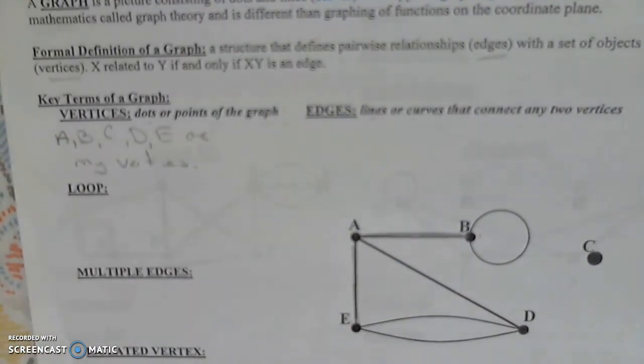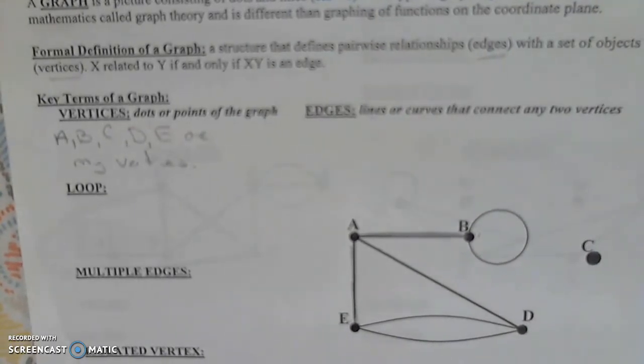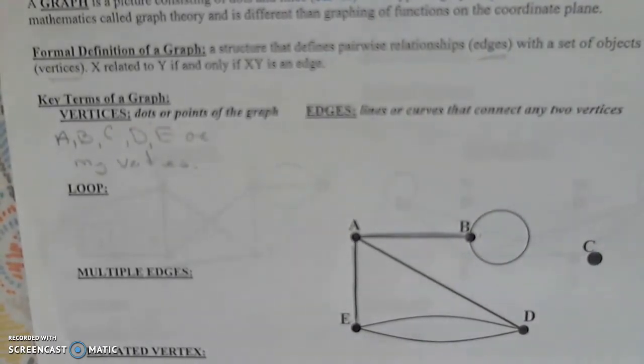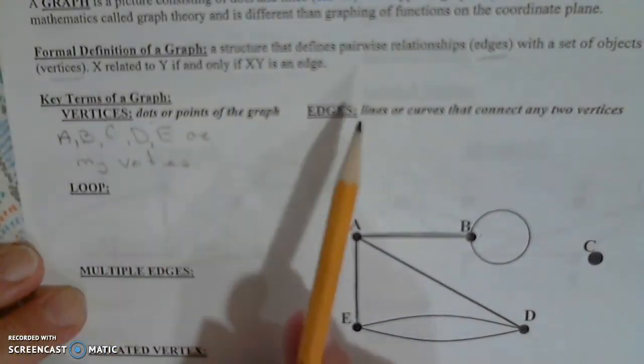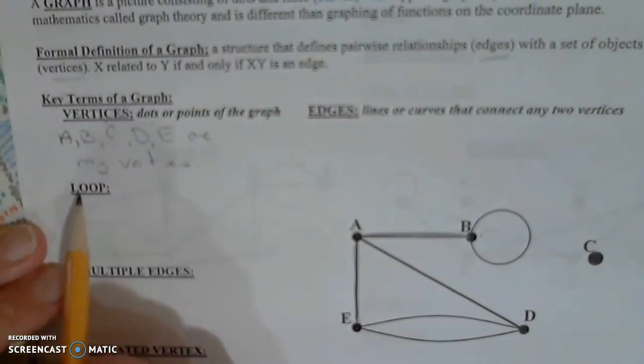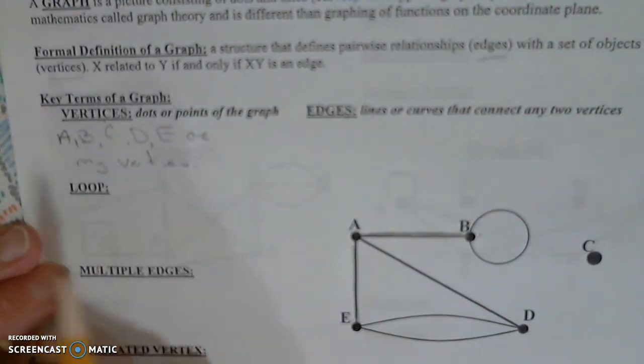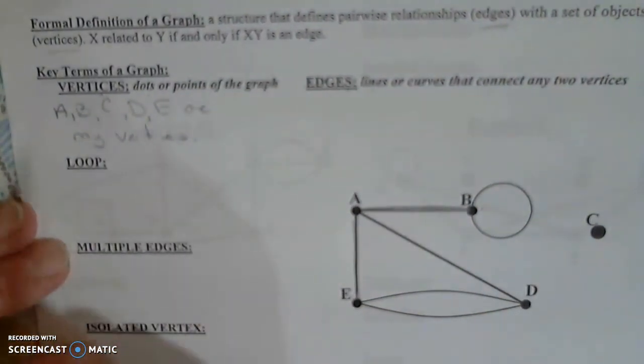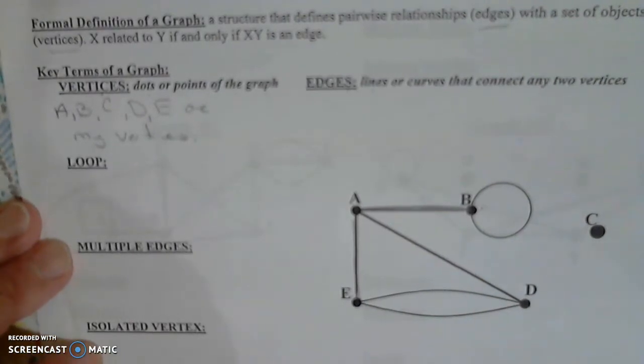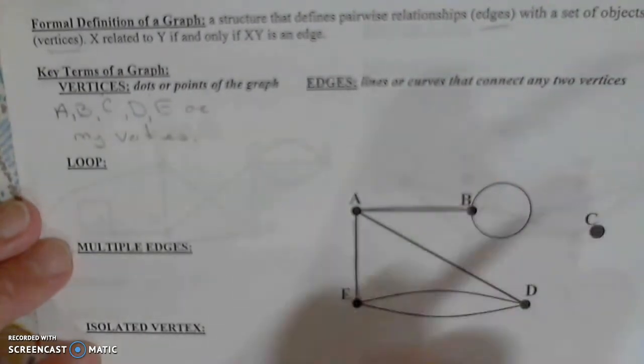Now, we talked about vertices, we've got edges. All right, so what if we have a loop? What do you think a loop might be? You can see it pretty clearly on here. A loop is an edge that maps back onto itself.